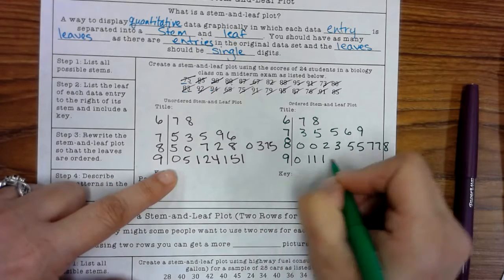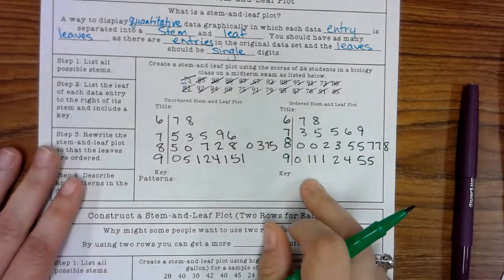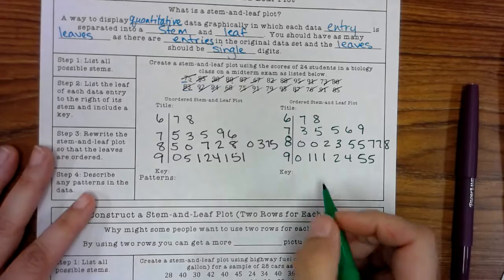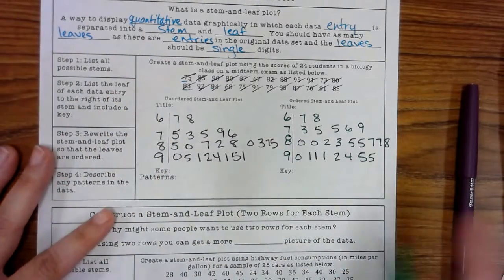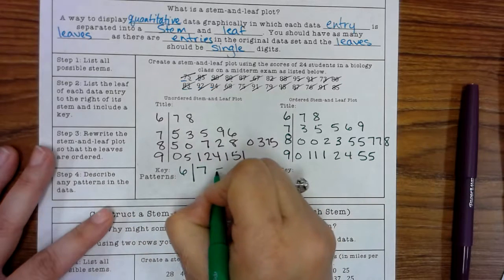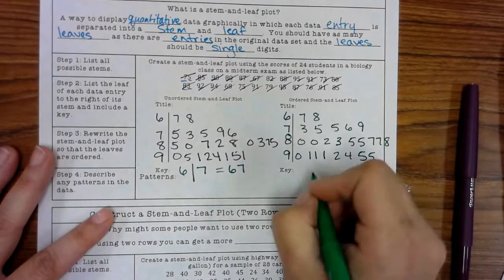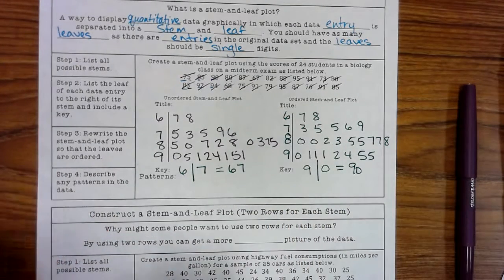And 0, 1, 1, 1, 2, 4, 5, 5. With this, we also need to have a key. A key shows us how the numbers would be turned back into their original. So 6 bar 7 will mean 67. 9 bar 0 will mean 90. So that's a basic key.